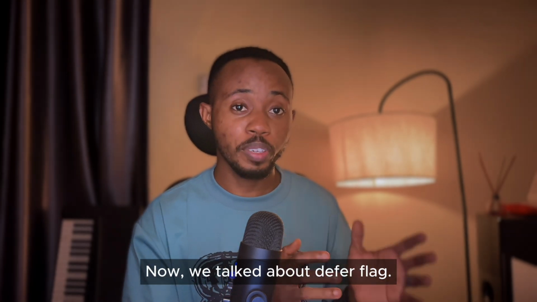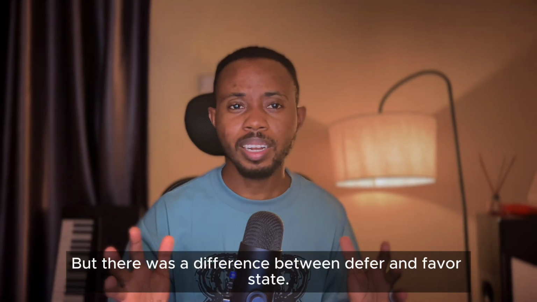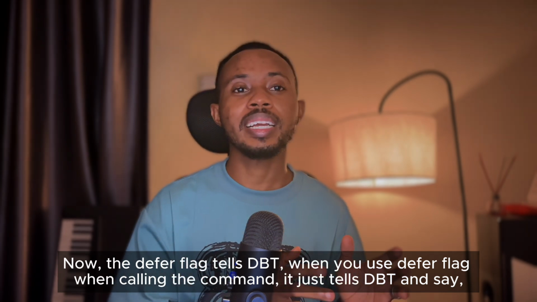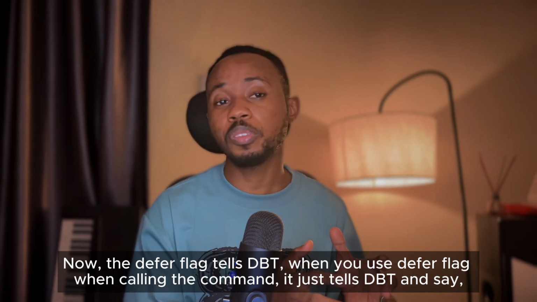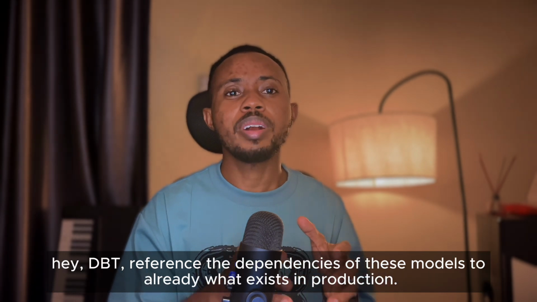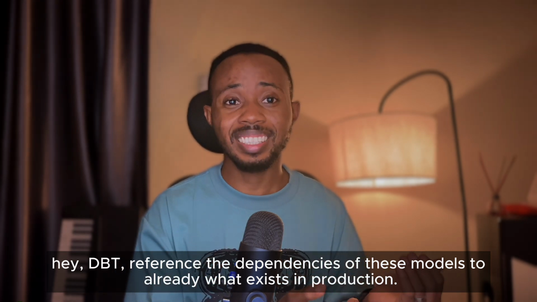Now, we talked about the defer flag. Defer flag and favor state actually work side by side, but what's the difference between defer and favor state? When you use the defer flag when calling the command, it just tells dbt, hey dbt, reference the dependencies of these models to what already exists in production.